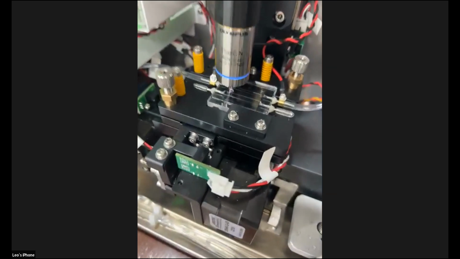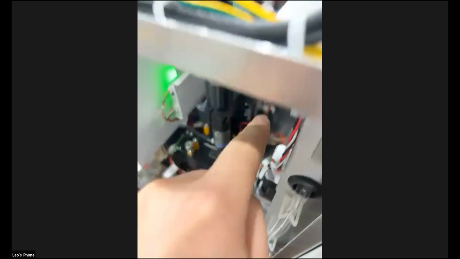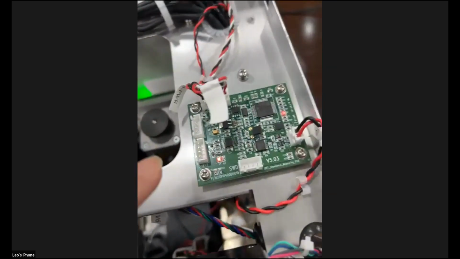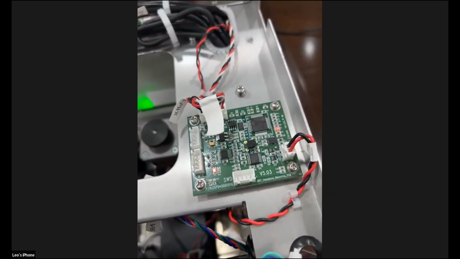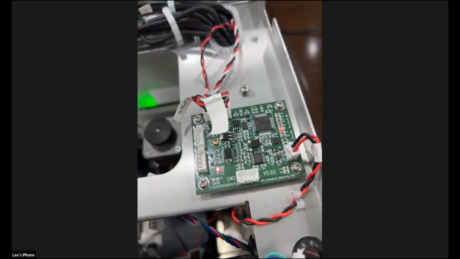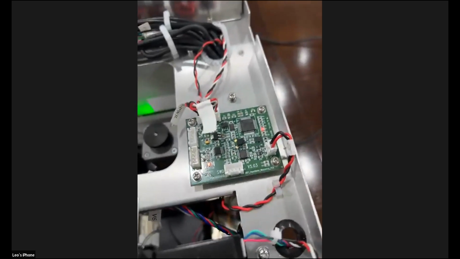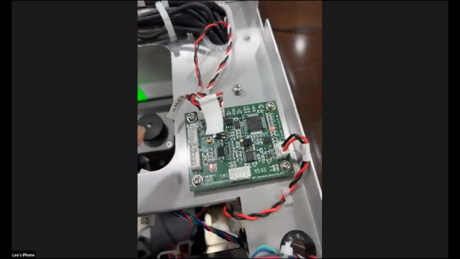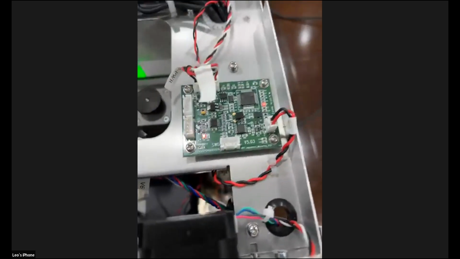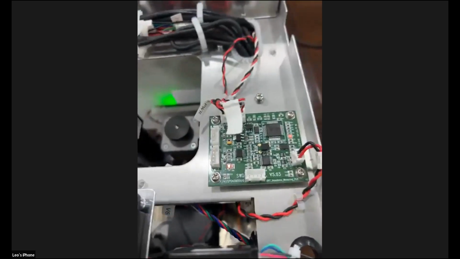And this connector will have a cable, and this cable is connected to this board, and this board is specially for testing the conductivity and osmotic pressure items. So this is very important, because this is for testing the physical items from our machine.